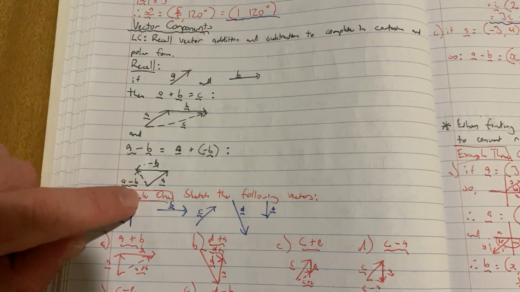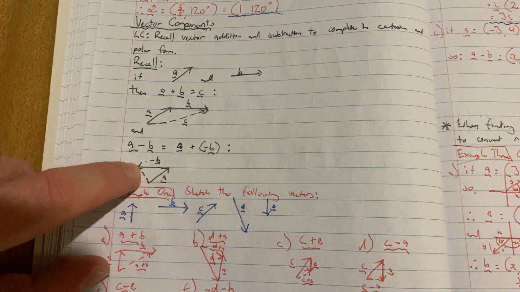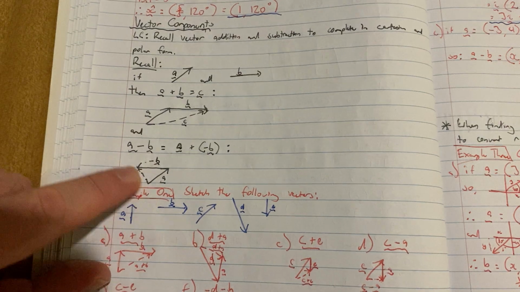So in this case, A at 45 plus minus B equals A minus B.